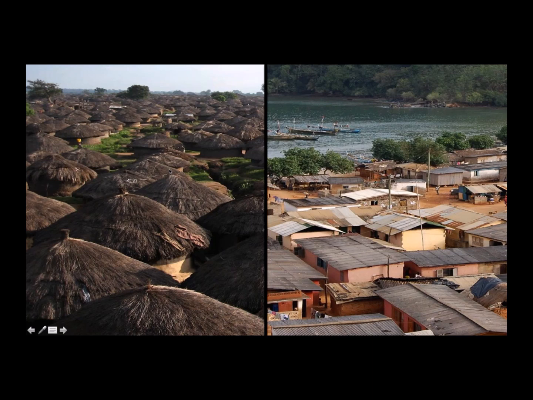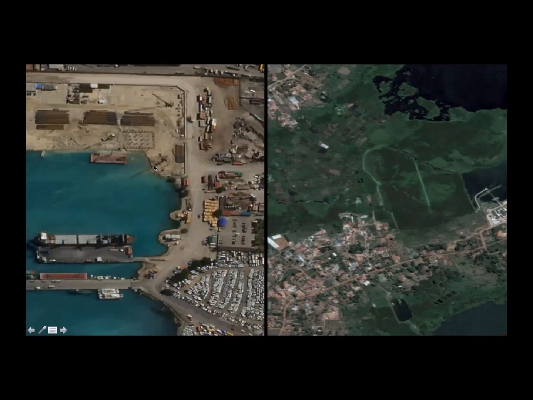So satellite imagery is constantly getting better and better. There are companies like Planet Labs today that are sending up satellites that they hope can monitor the world every day. And high-resolution satellite images contain a wealth of information beyond just thatched and metal roofs.